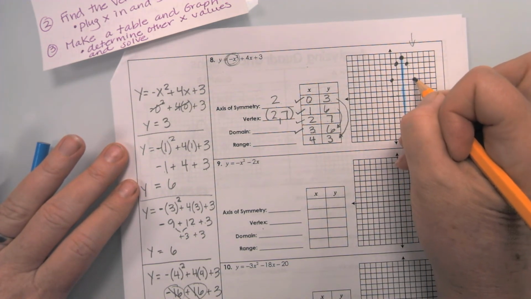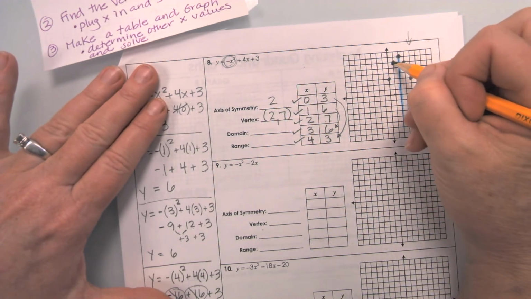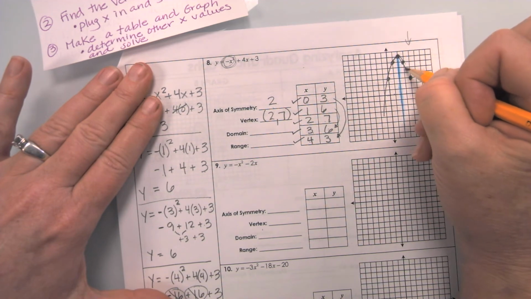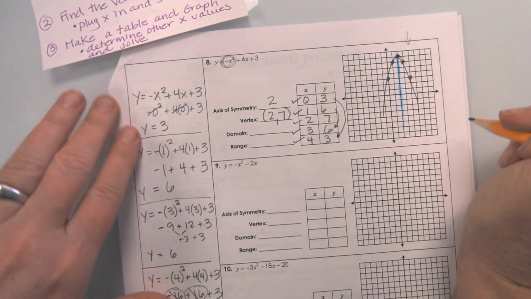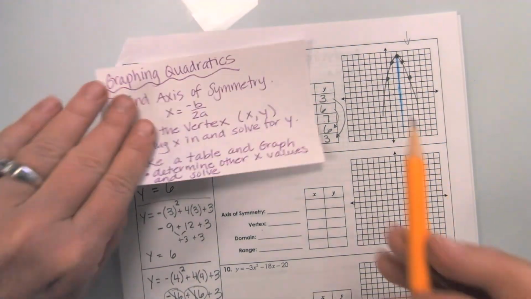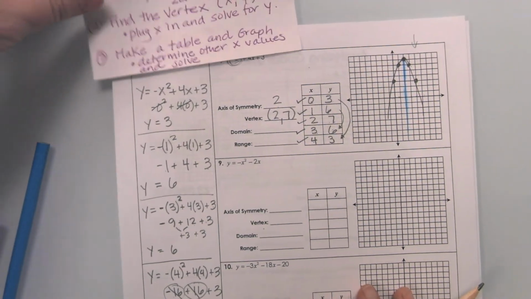1, 2, 3. Now that I have plotted my points, I can just sketch in my smooth parabola. And the problem is complete. So go ahead and practice. Remember, keep your little card step by step and ask questions if you need help.